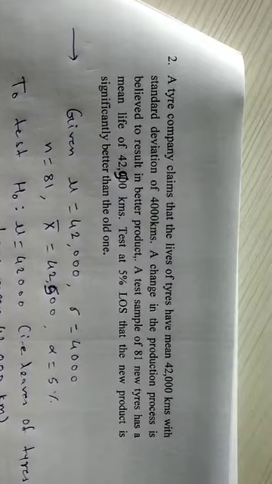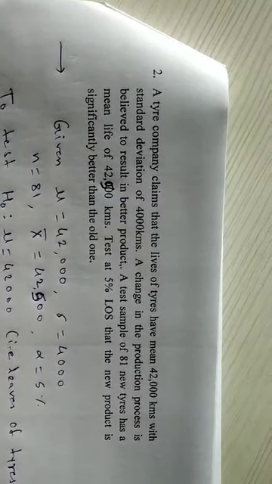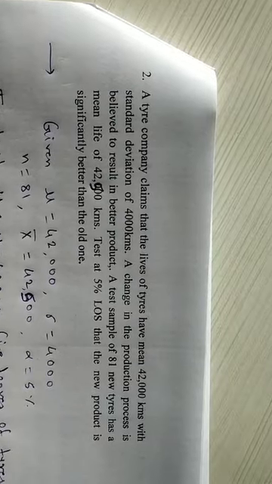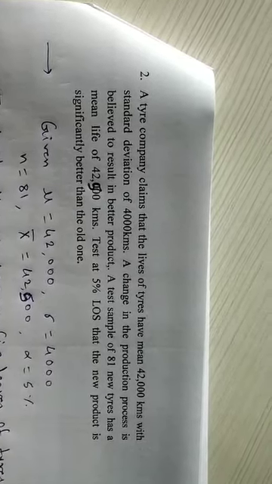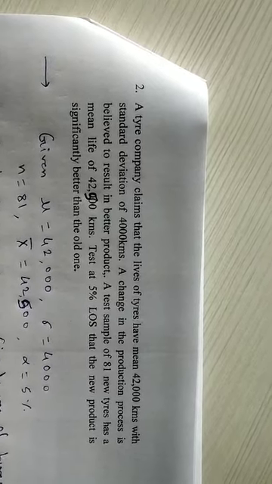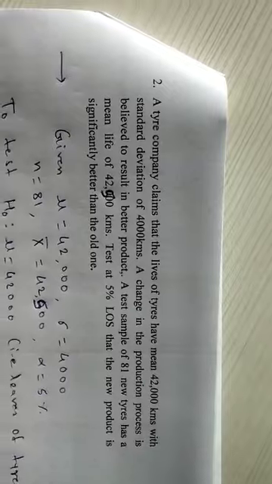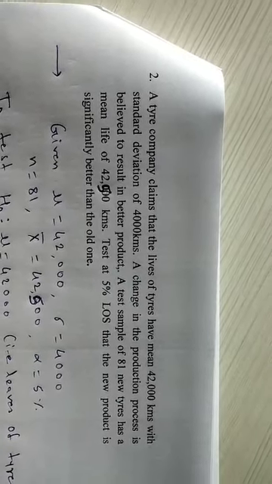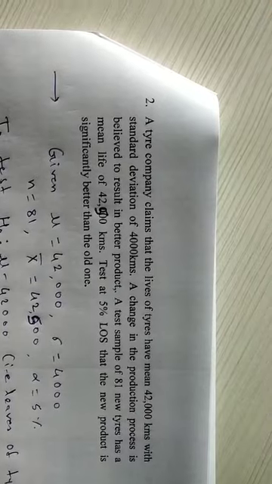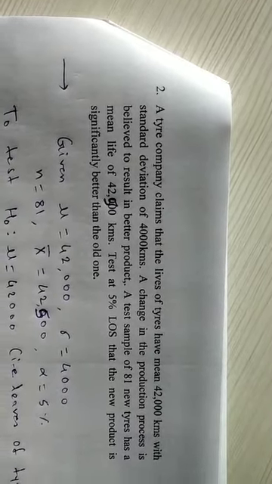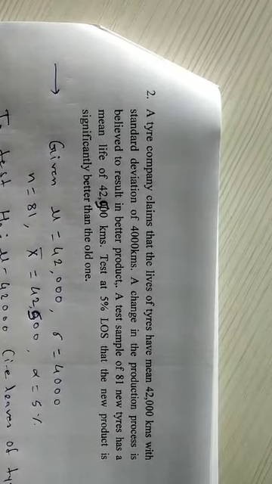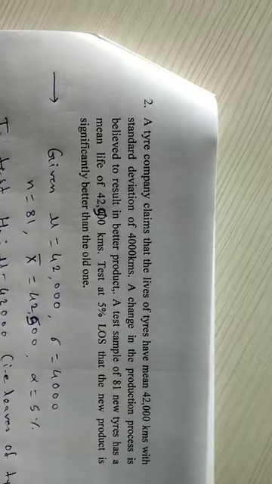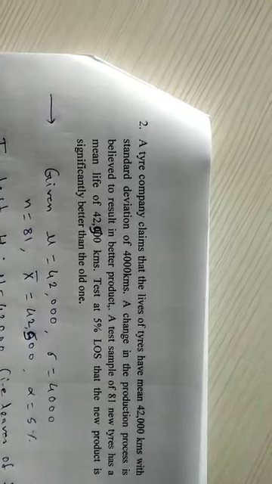So students, here the population is the lives of tires. Means one tire company is there, and from that company the manager or owner wants to check the lives of the tires. So here the company claims that the mean life of tires is 42,000 kilometers. Now he wants to check that. So for this purpose he selected a random sample of 81 tires whose mean is known. So I have to check whether this sample supports the mean of the population.